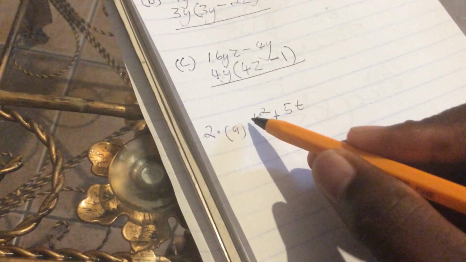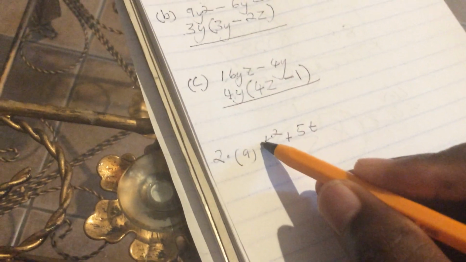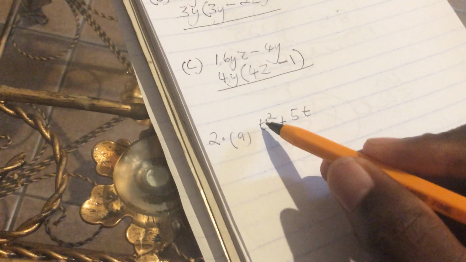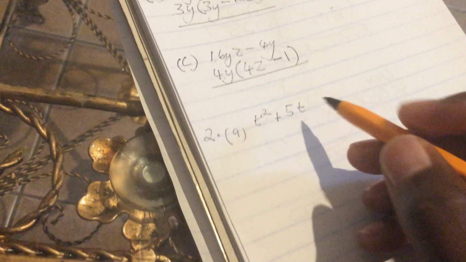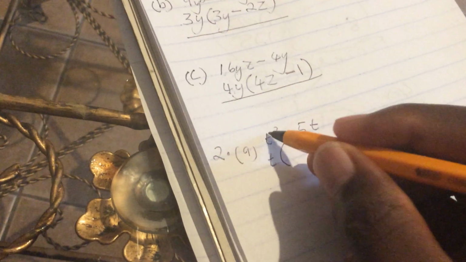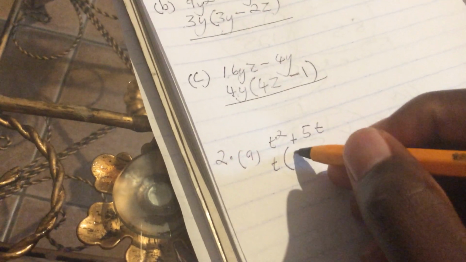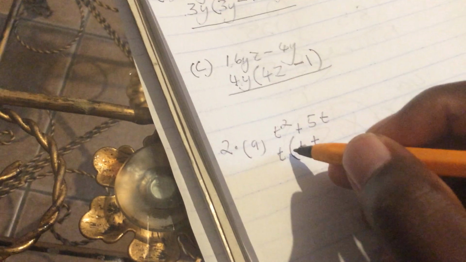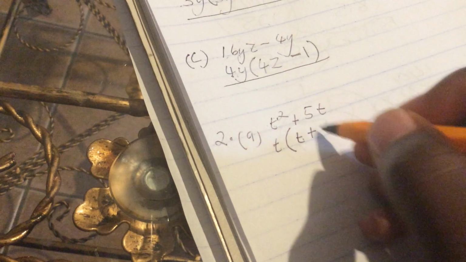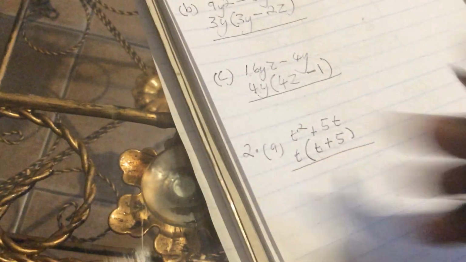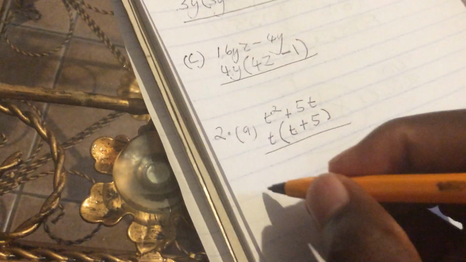There is no constant common here, so we check what's common between t squared and 5t. That's only the t, so we factor out t and open brackets. How much are we remaining with here? We are remaining with just t, because we factored out another one, plus here we took out t already, we are remaining with 5. So that's the solution. Let's move to B.